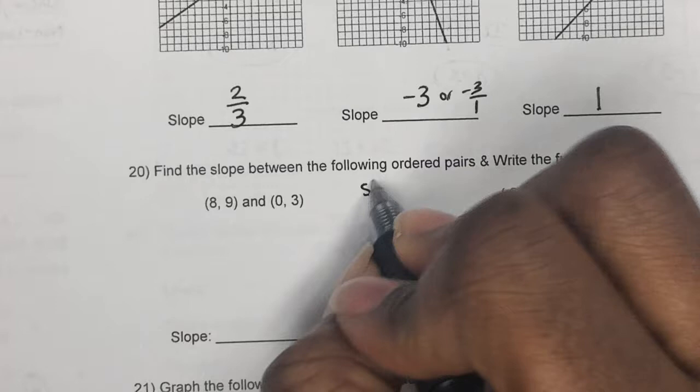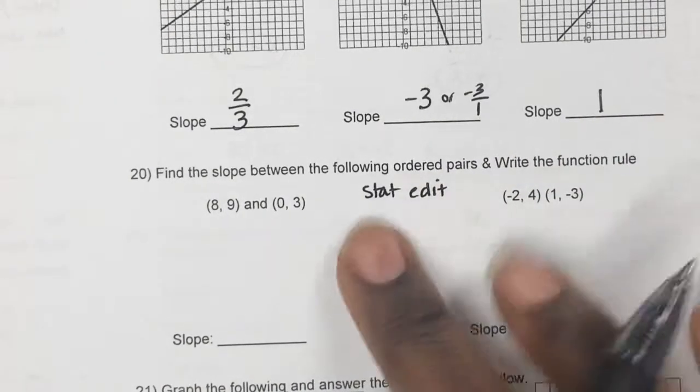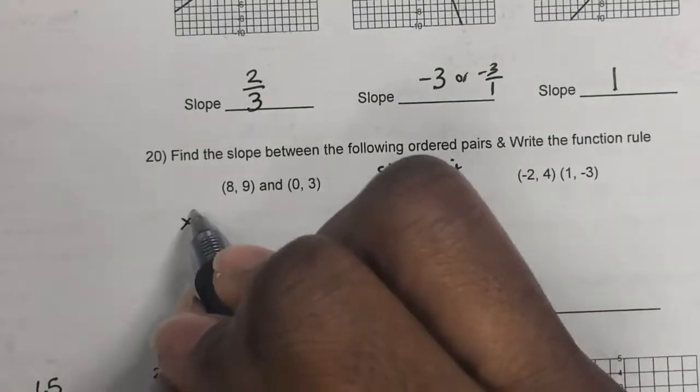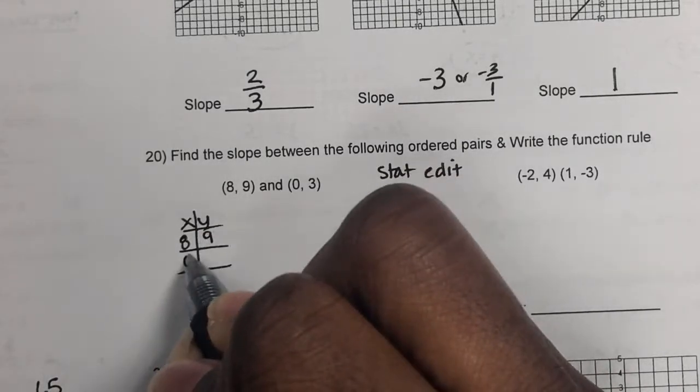Number 20 is stat edit again. Stat edit just saved us lots of time because this is like the 3rd problem that you need to use stat edit on. So make sure you understand and remember how to use stat edit. That's 3 problems you can get right on the final. If you don't want to use stat edit, then you're going to have to do it the long way, or the normal way, should I say.